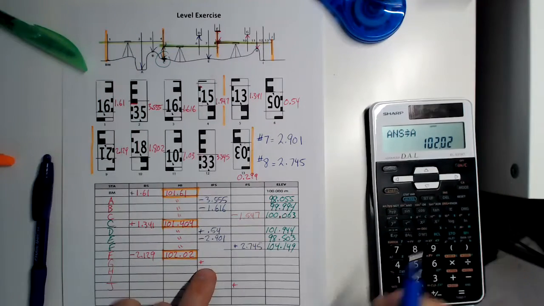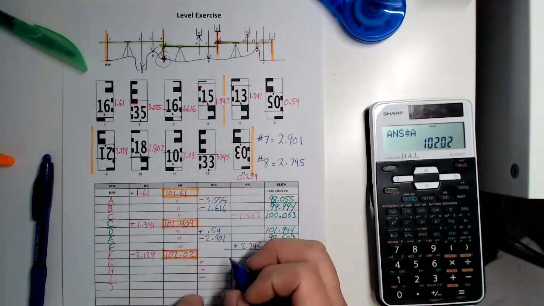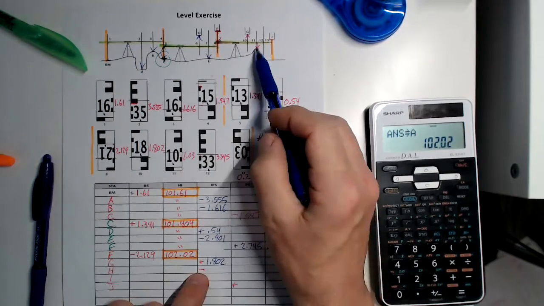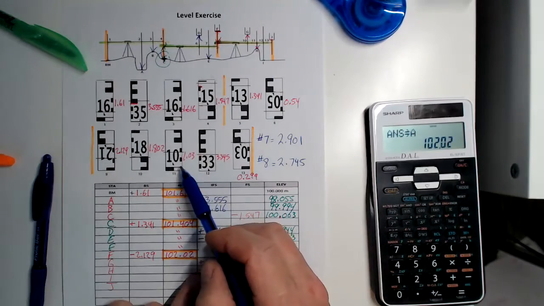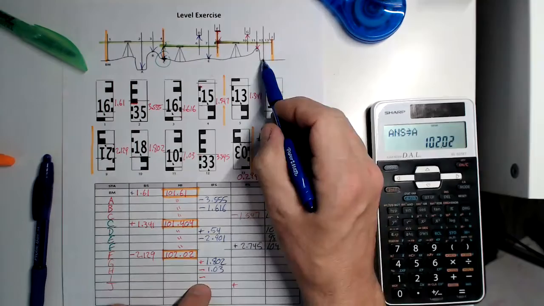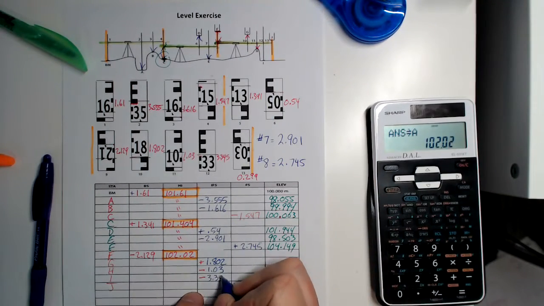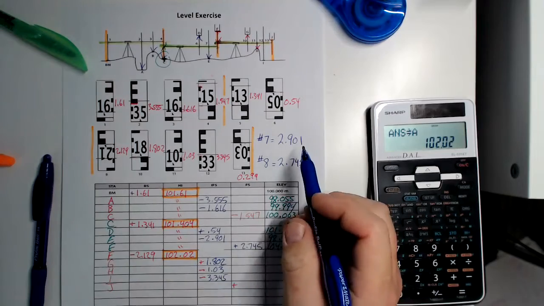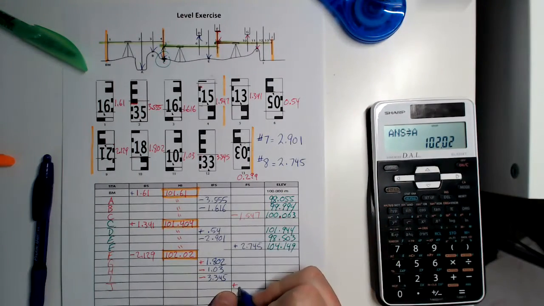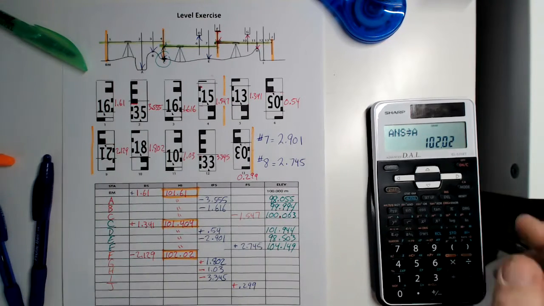Okay, so let's go ahead and get our readings here. So for station G, this is reading number 10, 1.802. For station H, it's reading number 11, which is 1.03. For station I, it's reading number 12, which is 3.345. And then our last reading, which is 13 at station J, is plus 0.299. Let's go ahead and finish off our elevations.